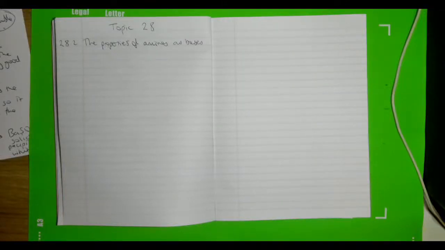Right, we'll have a look at the properties of amines as bases now. Let's hope we don't get attacked by a hamster or anything like that.